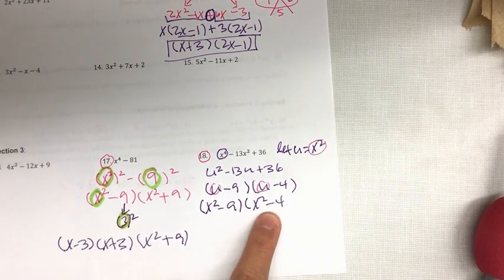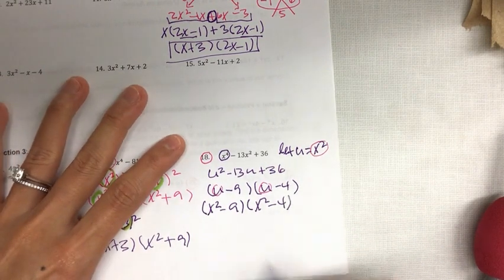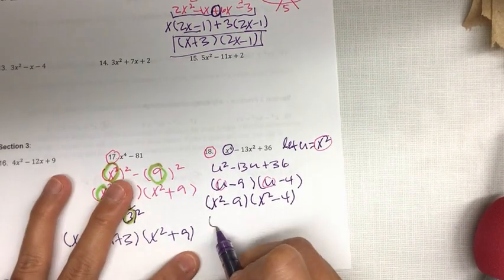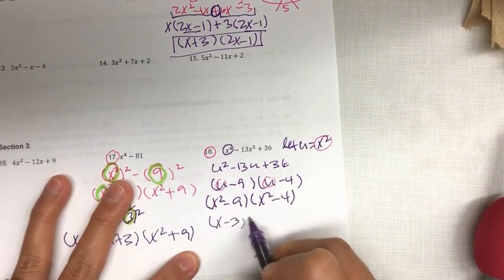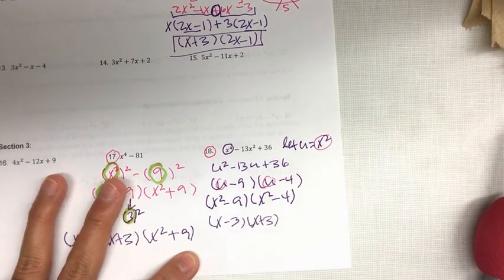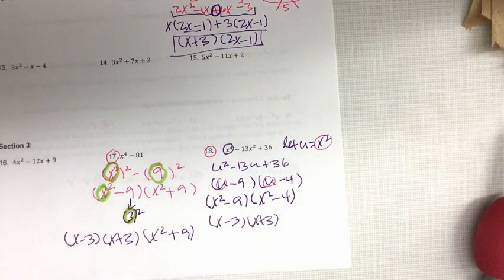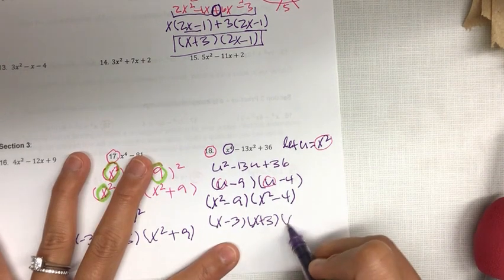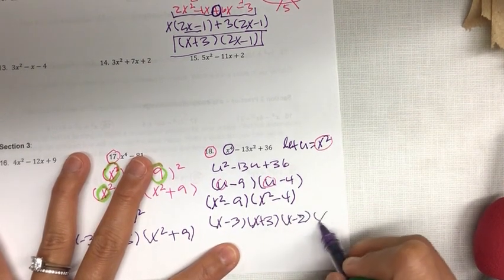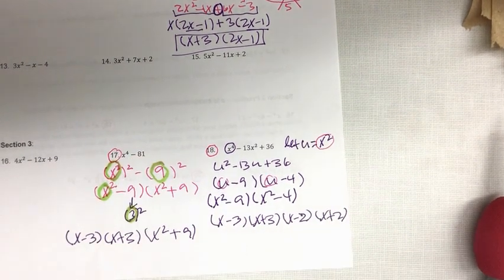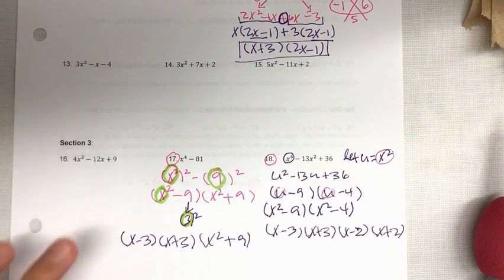Can I go on further right here? Yes. So we have difference of two squares on two different ones. The first one we've already done, x minus 3, x plus 3. What is the factor of the next one? X minus 2 and x plus 2. All right, so let's go on to the back. Should be a lot of reminders from last year.